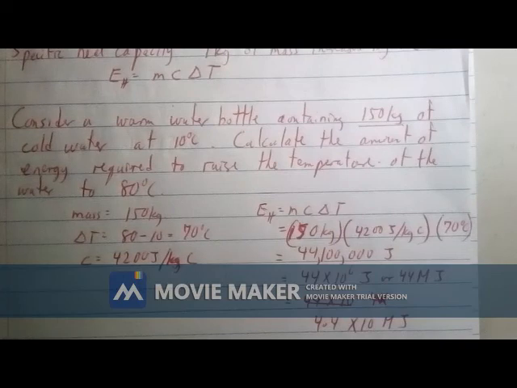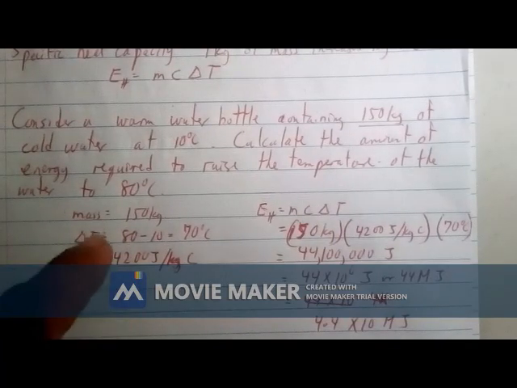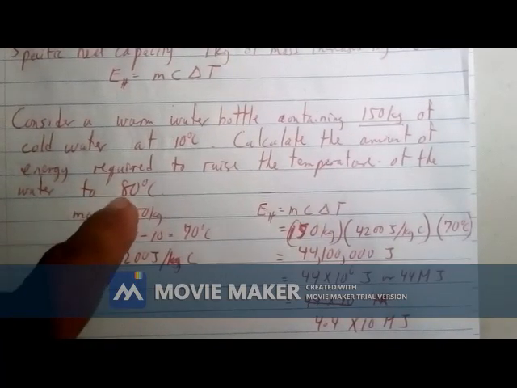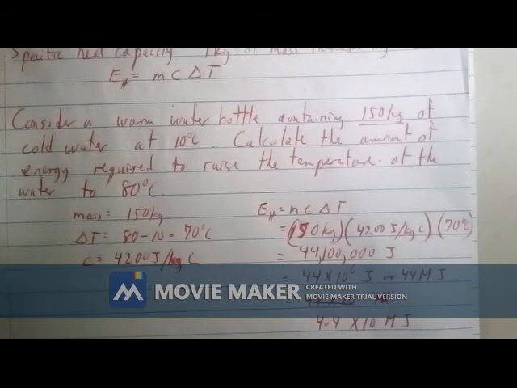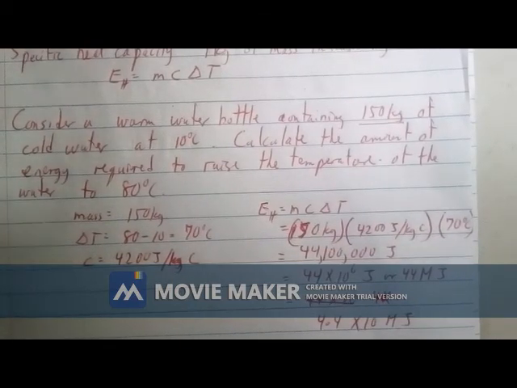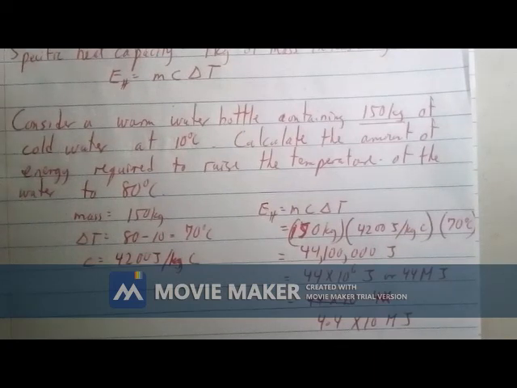Now, the amount of energy it would release from here back to 10 would be the same. What does that mean? If you have a container of water of 80 kilograms, no, 150 kilograms, at 80 degrees Celsius, and that water is left to cool down to 10 degrees Celsius, how much energy will be lost to the atmosphere?